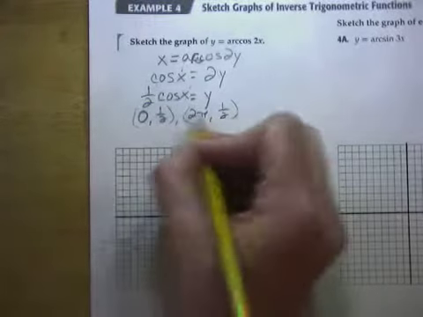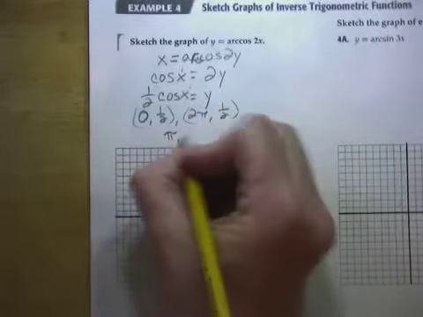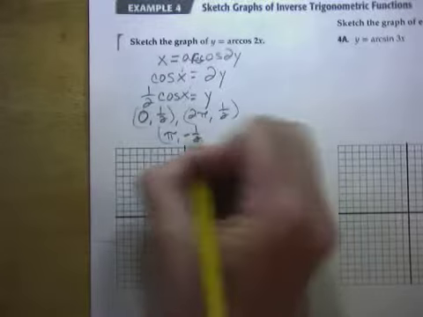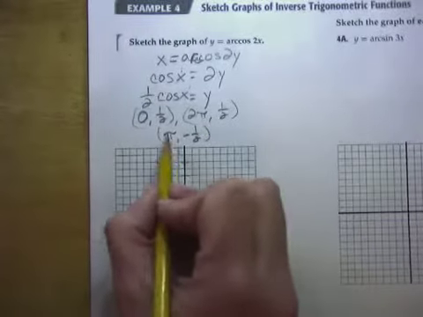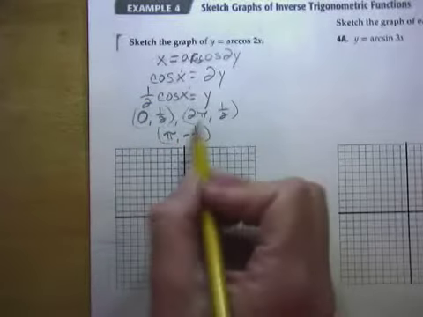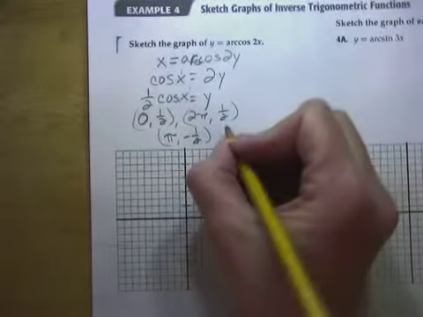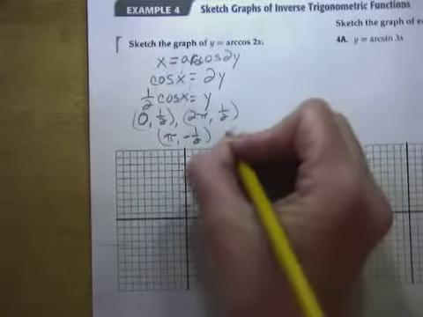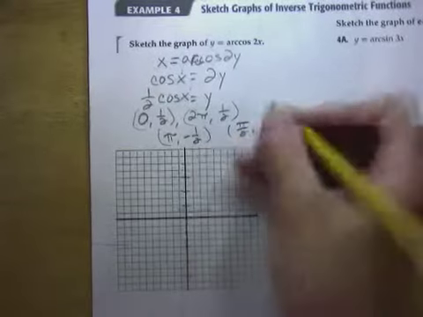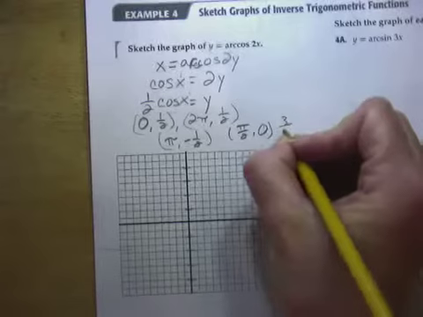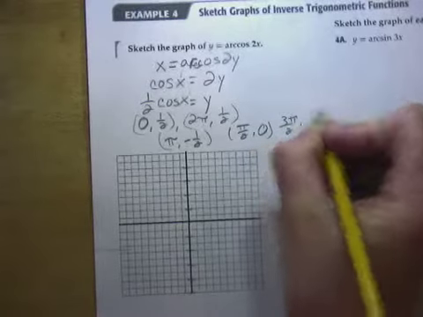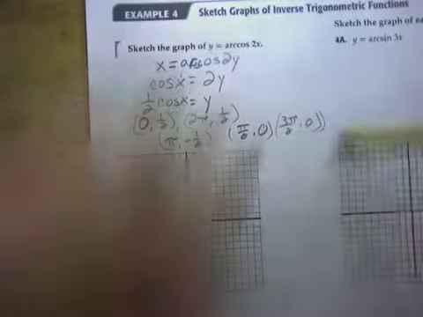I know that halfway between these two would be pi, -1/2. And that halfway between these minimums and maximums would be x-intercepts. So it would pass through pi over 2, 0, and 3 pi over 2, 0.